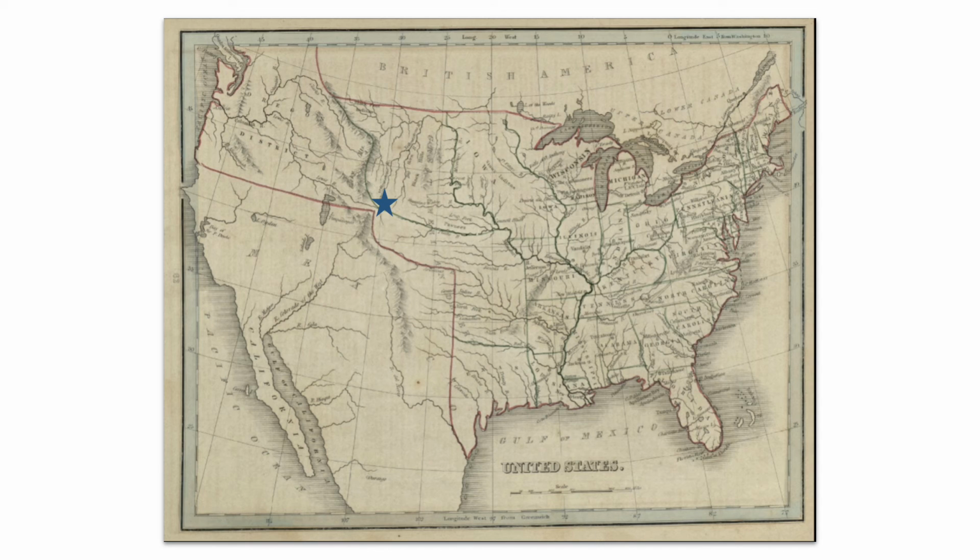Little Shield was a chieftain of the Arapaho tribe from 1865 until 1879. The Arapaho were a Native American tribe living in the eastern plains of Colorado and Wyoming. These areas are around the blue star on the map.